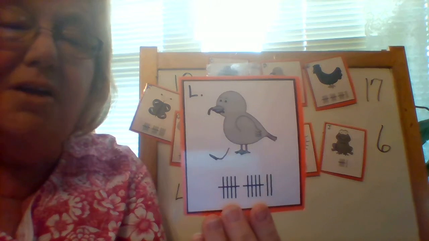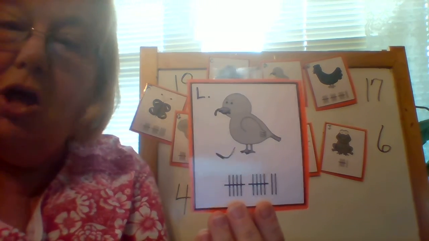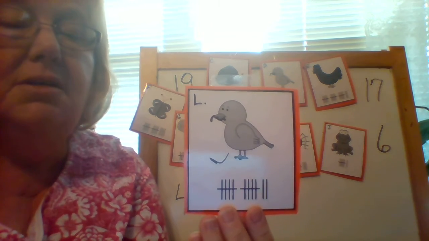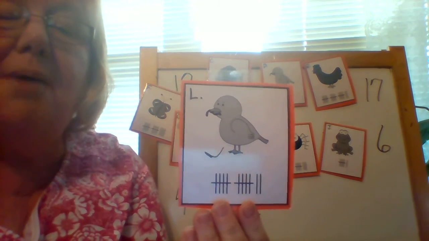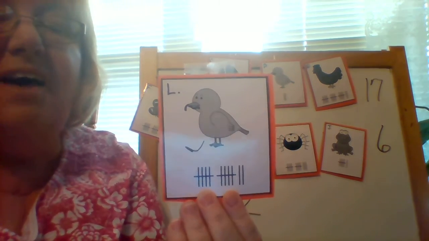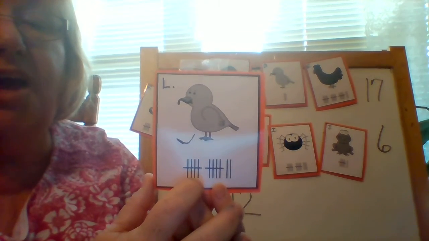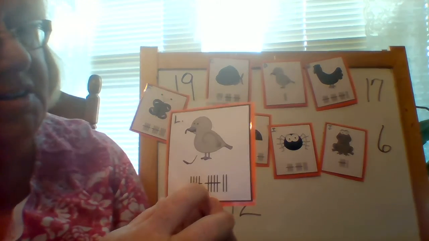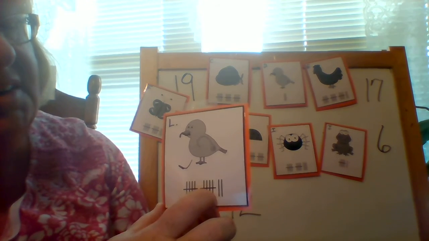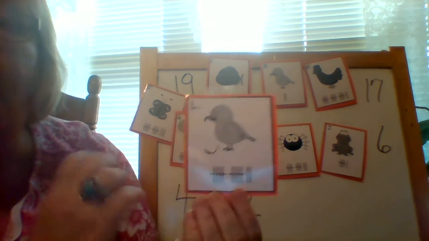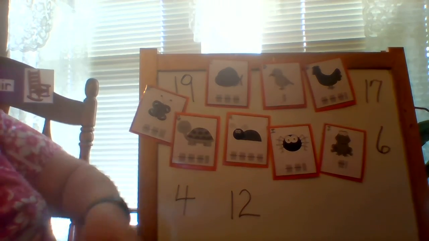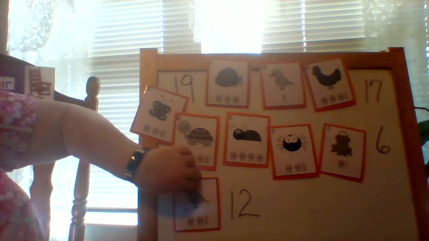Last one, L. Raise your hand if you counted by fives and added on. Good job. Raise your hand if you counted by ones. That's good job too. How about if you counted by 5 and then started counting on? You just counted 5 and then started counting on. Let's do that. 5, 6, 7, 8, 9, 10, 11, 12. Did you write 12? 1 and a 2 for L.